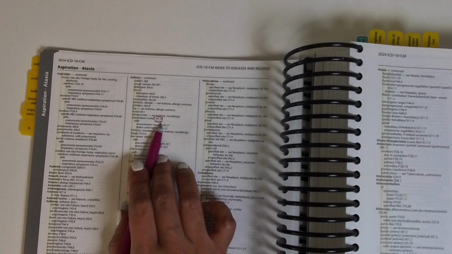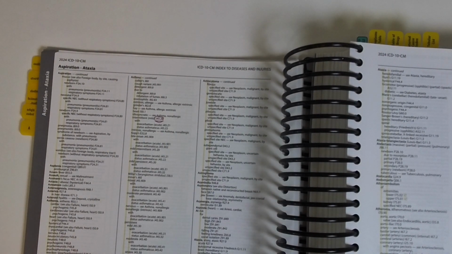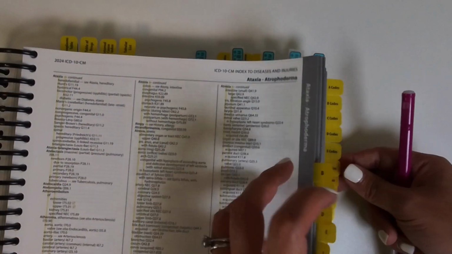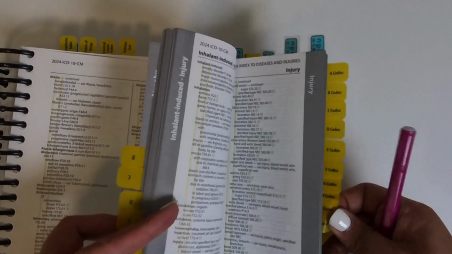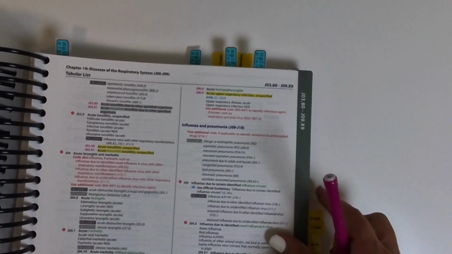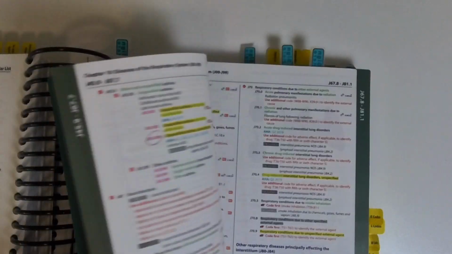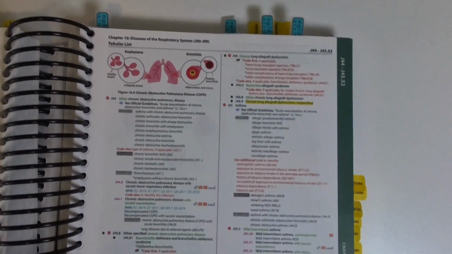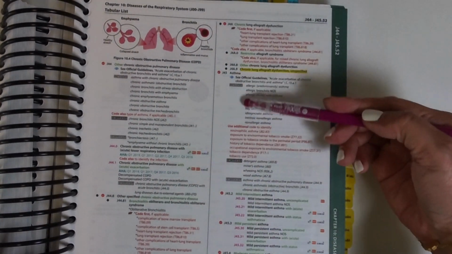J45.20. Now let's confirm if that is correct in the tabular list. J45.20 for mild intermittent asthma. Let's go to our J code. All right here we have asthma. Let's go down.